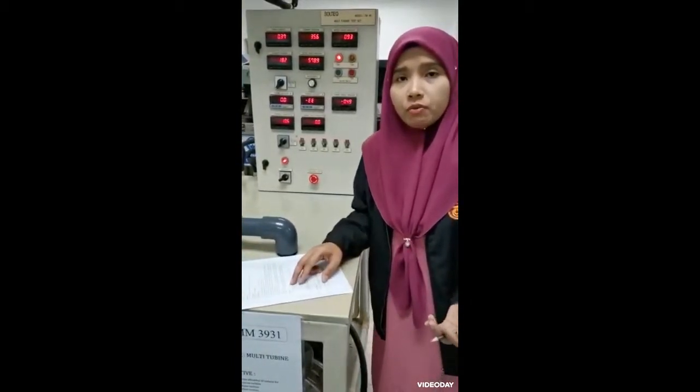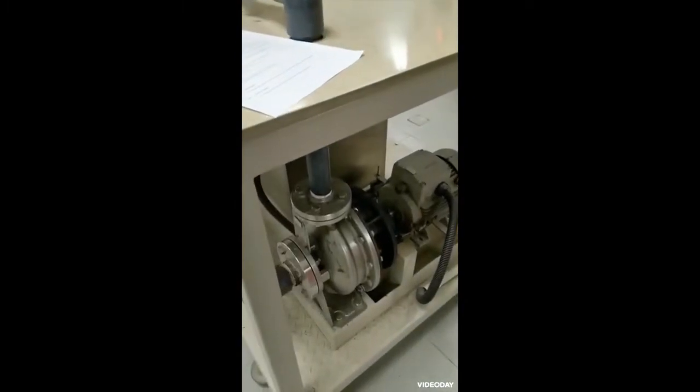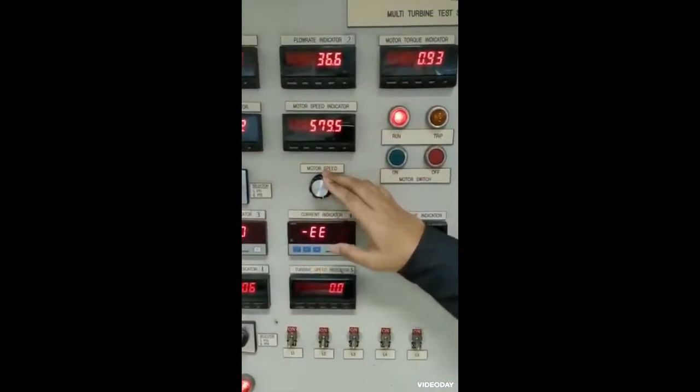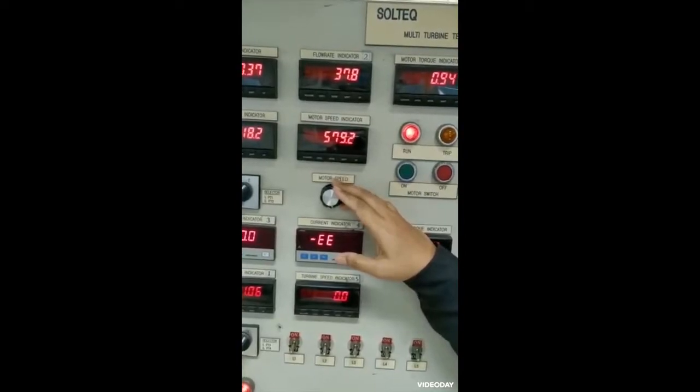Then we go to the pump speed. For the pump speed, we will set it at 1900 revolutions per minute. Here is the centrifugal pump, and the motor speed is here. We will increase the motor speed until we get within 1900 revolutions per minute.